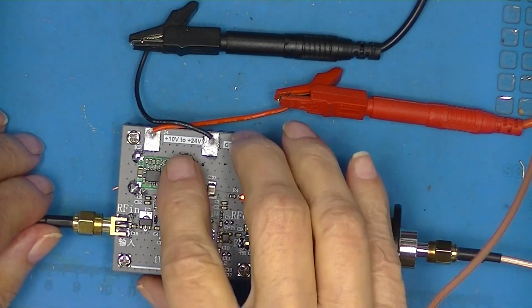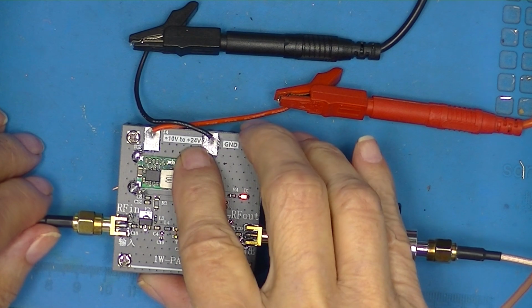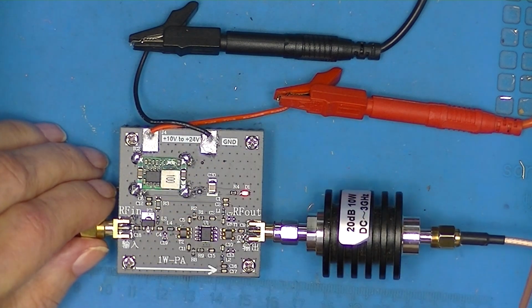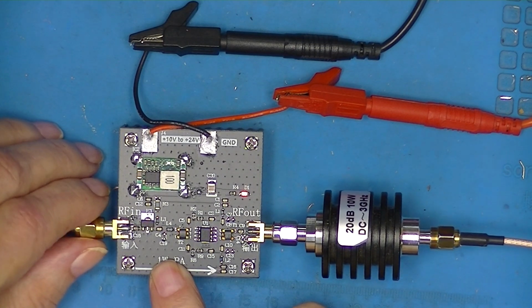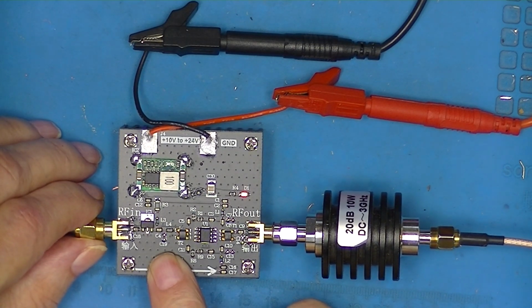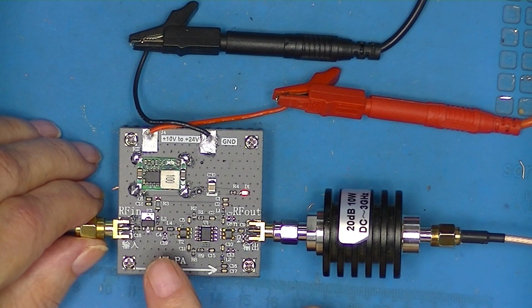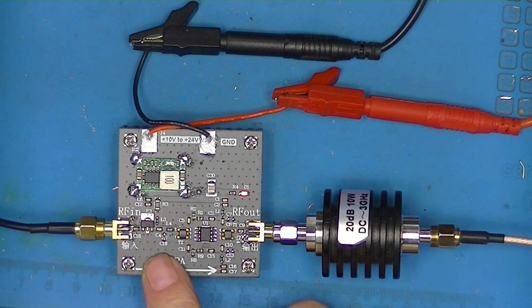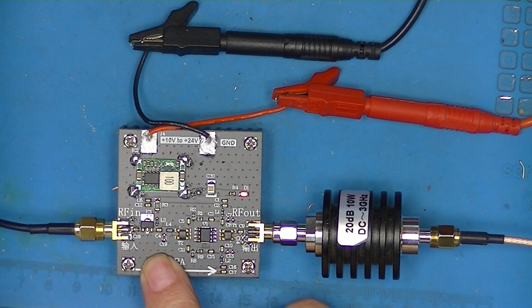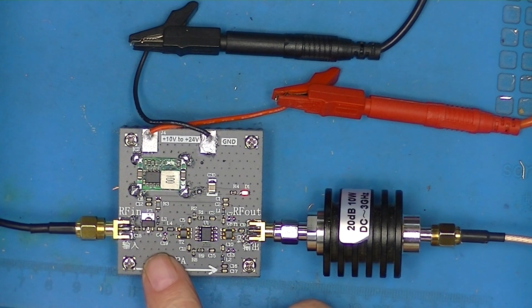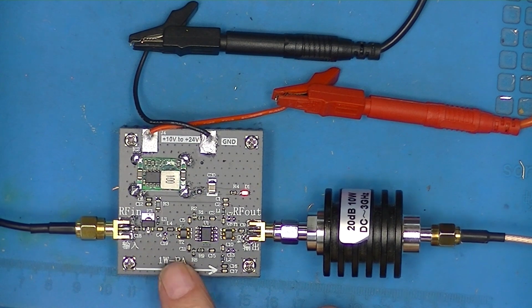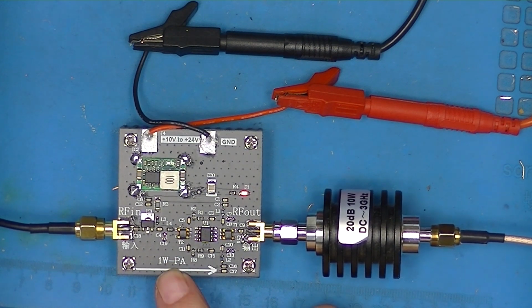This little amplifier is rated for 10 to 24 volts of input. I got it set at 15 right now. According to specs, it's good for 30 dB of output. It has 38 dB of gain. So that means if I put in minus 8 dBm, I should get an output of 30 dBm. And 30 dBm is 1 watt.